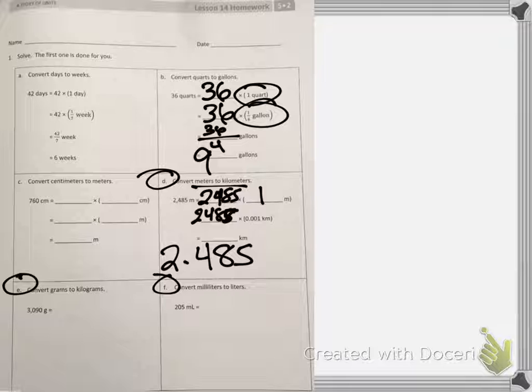And then E, F, and C, they can try on their own. Let me put those answers up real quick. Make sure that we know how we're getting there. Now, I'm not just putting the answers there for you to just write down the answer. I should see all the steps for you to get there. So let's see. Lesson 14, we have answers.